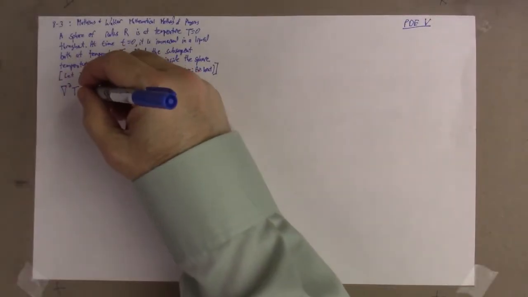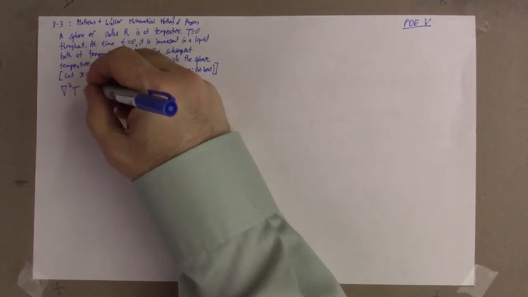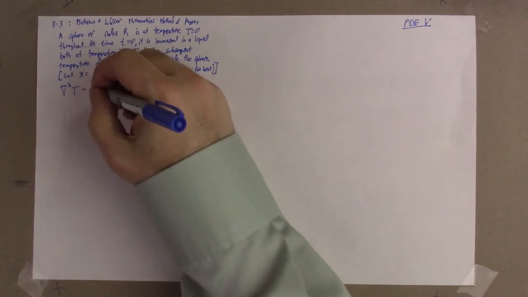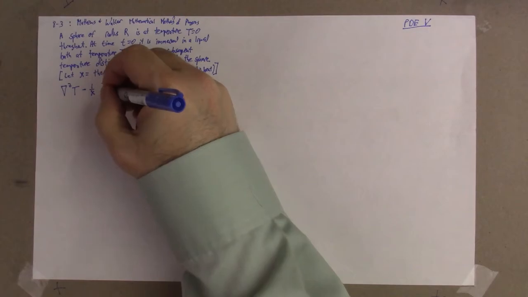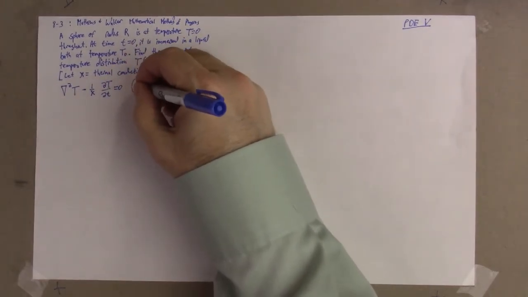So I'm going to just write the time functions directly. The Laplacian of the temperature minus 1 over kappa times the partial derivative of the temperature with respect to time equals 0. This is our standard diffusion equation.